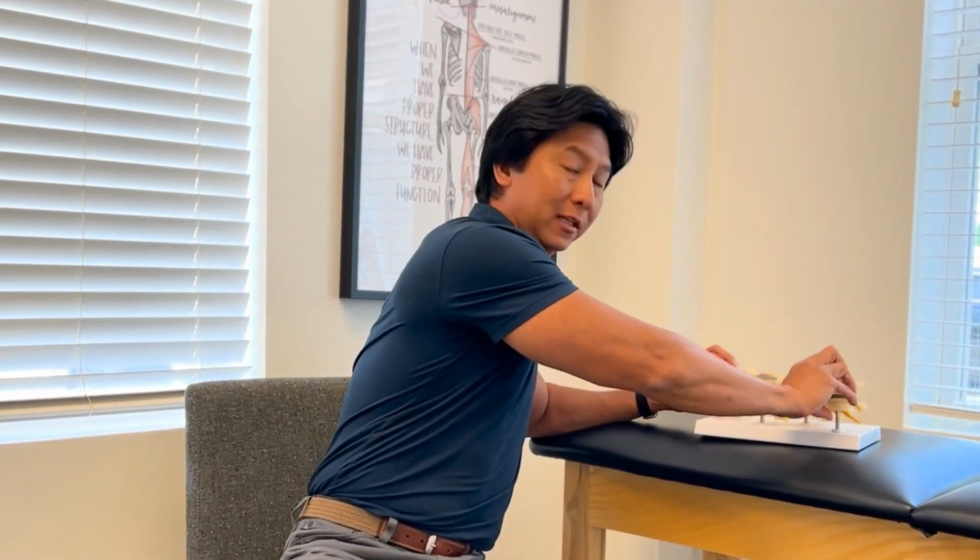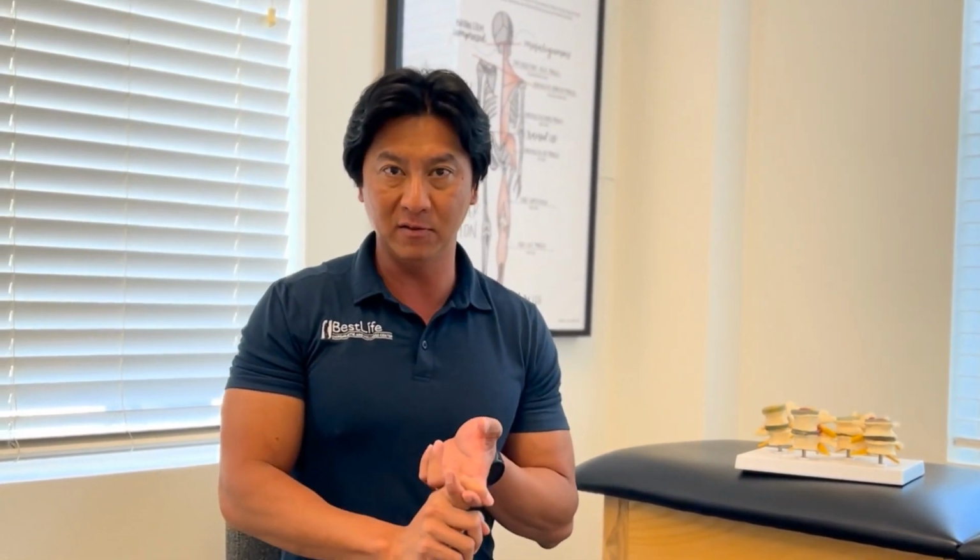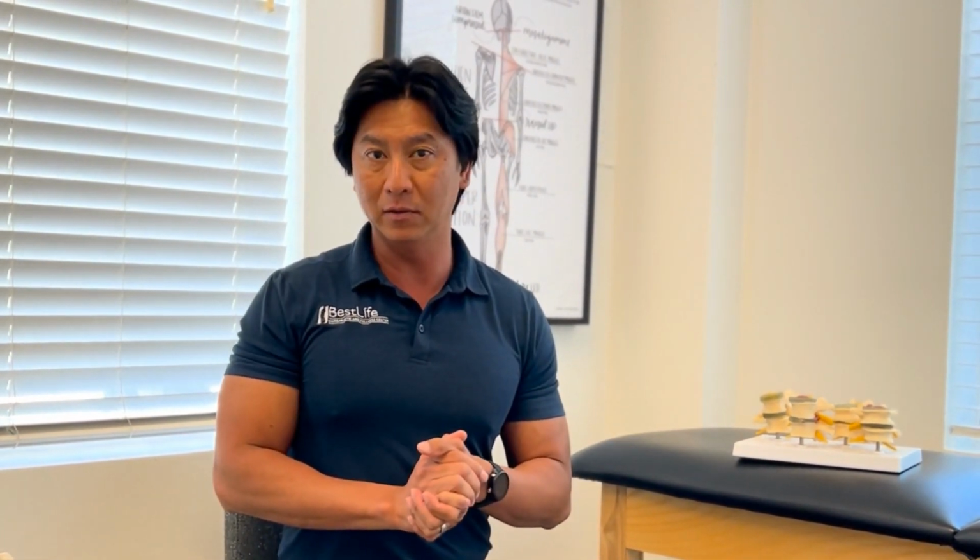If you are experiencing lower back pain, and you're not sure exactly what has caused it, there's no trauma, maybe you've had a chronic condition for a while and it's starting to get worse as the years have progressed, or you're just waking up with pain in general, then come see us at BestLife Chiropractic in Plano. We can identify what the problem is through a proper exam and x-rays and figure out the best way to treat your lower back pain.